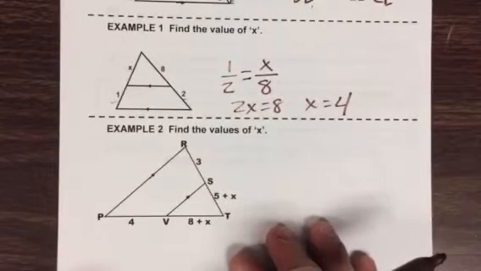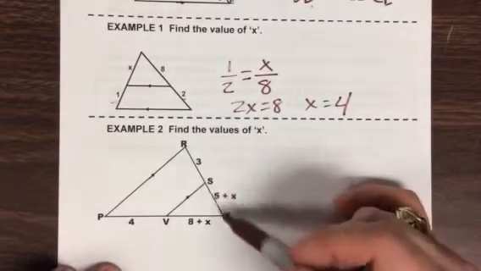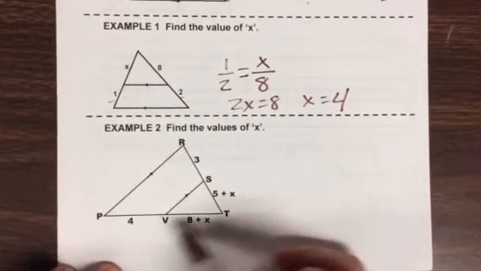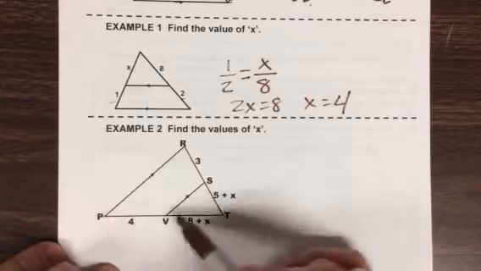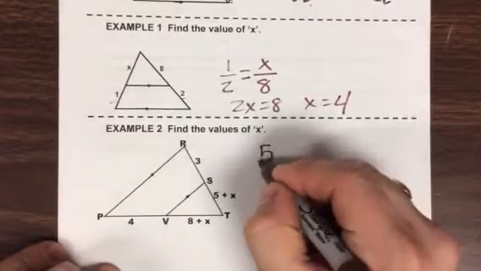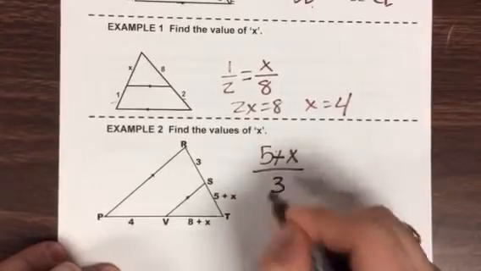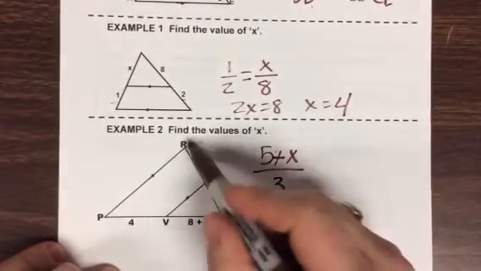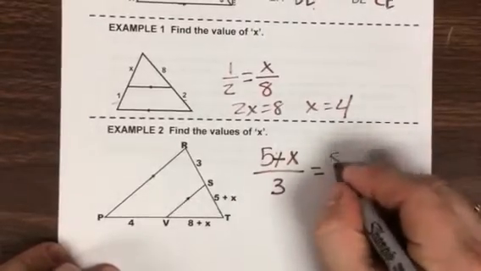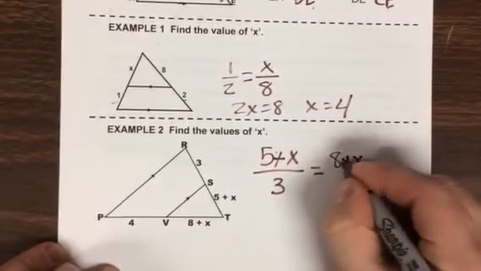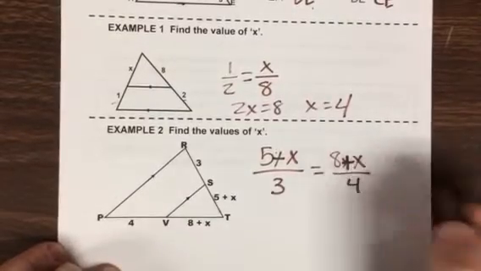Looking down at example number 2. This one's a little different, but I see ST and TV, right? I see SR and VP. So I'm going to say 5 plus x divided by 3, that's ST to RS, is equal to TV, 8 plus x, over PV, which is 4.